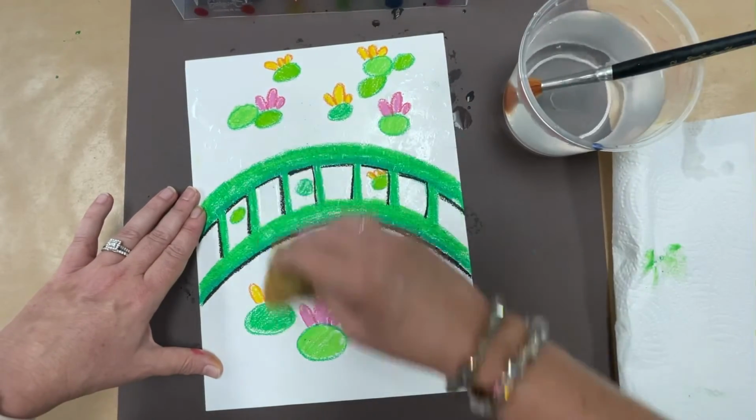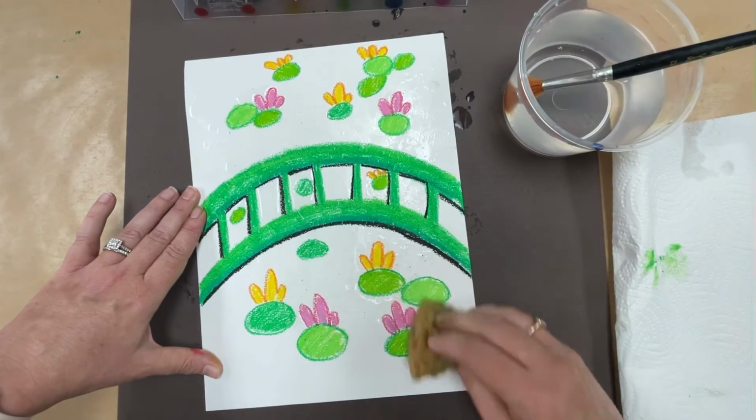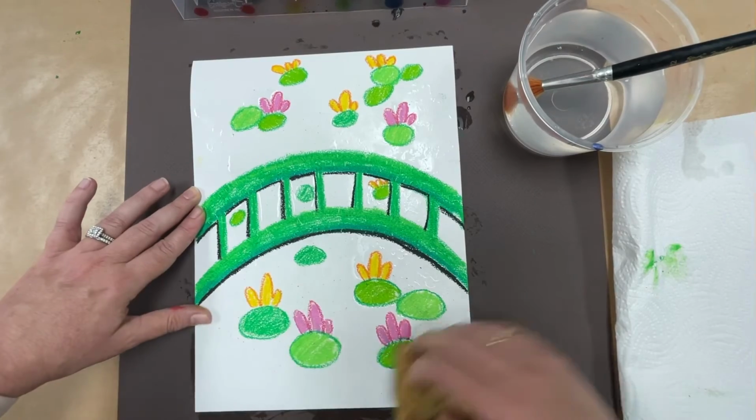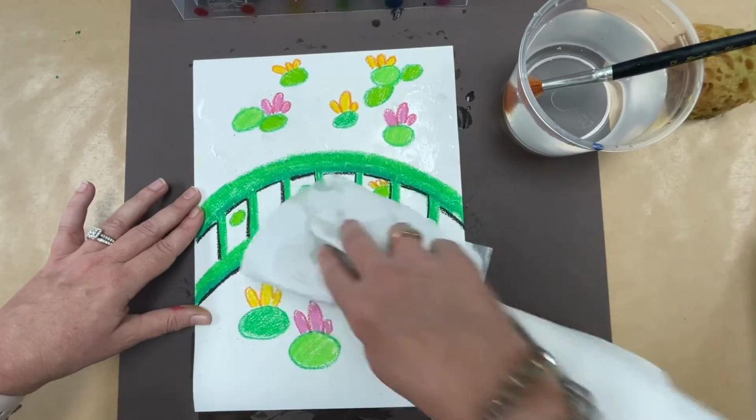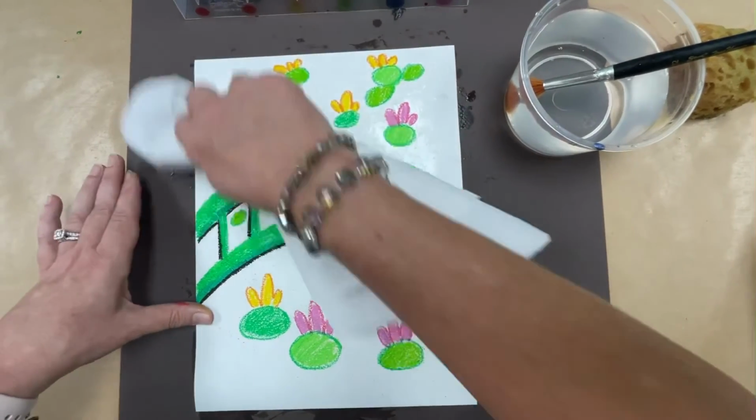No, doesn't need to have puddles. And if they get too much, like I just got a little too much right there, I'm going to just take my paper towel and dab it up a little bit. You just want it damp, okay?